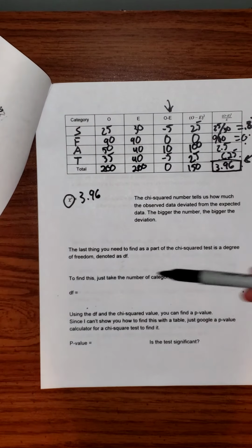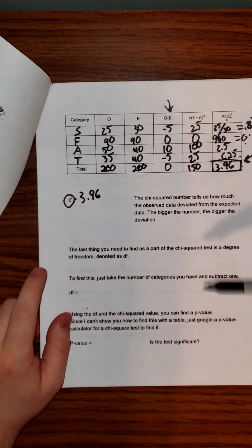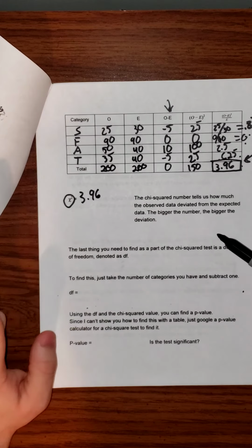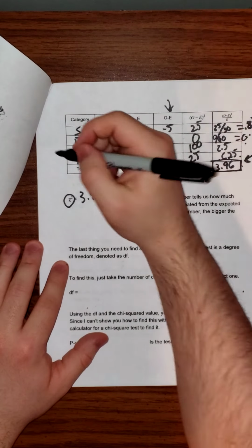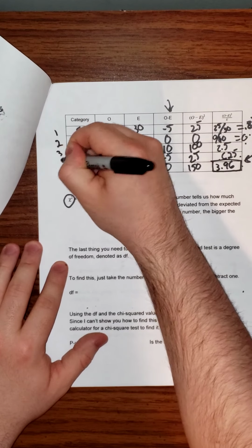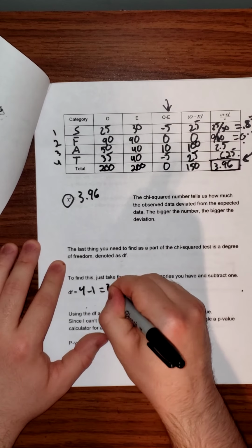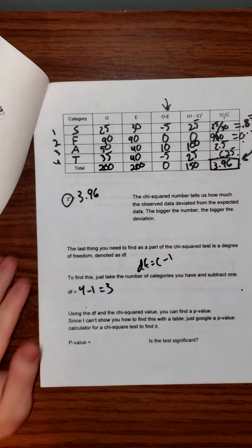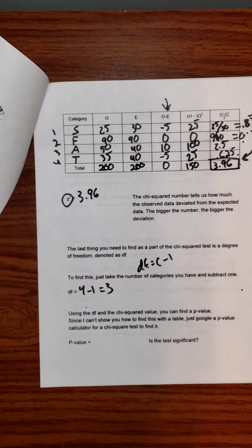To find this, the one additional number we need to find is called the degree of freedom. All degree of freedom is you take your total number of categories and subtract it by 1. I have 4 categories: support, fighter, assassin, tank. So my DF is going to be 4 minus 1, or 3. So DF just equals categories minus 1. Degree of freedom, it's arbitrary, but it is important for us to know.